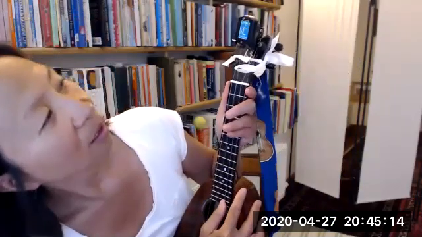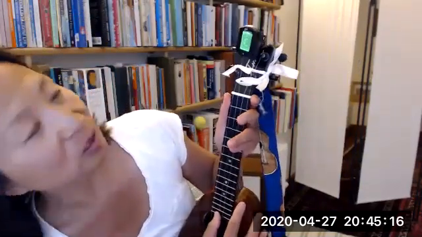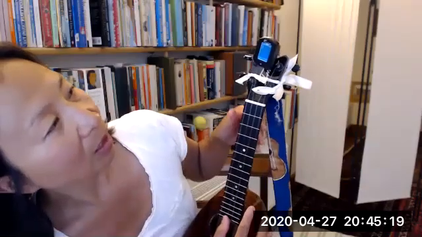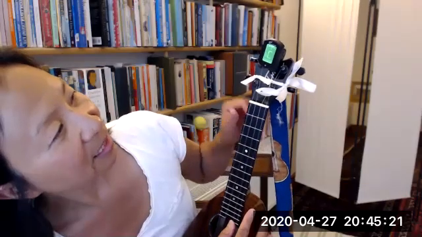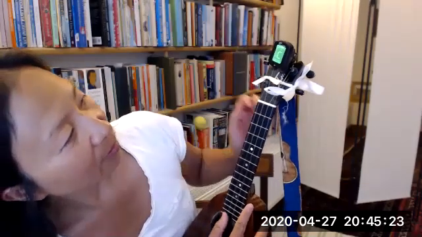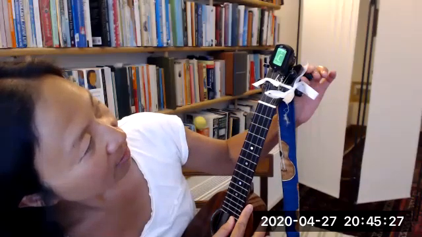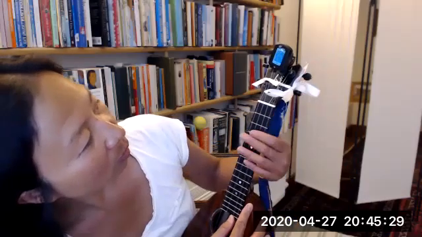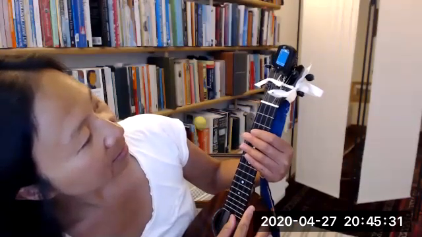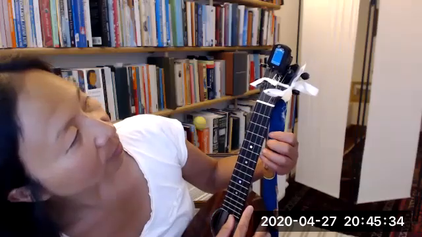And then once I'm done, I mute it and I go to the next one. Oops. I don't know if you could see this, but I went like this and it's a little bit wobbly. So that means I need to adjust it to make sure it doesn't wobble. Mute it. That's the E string. And the last one.